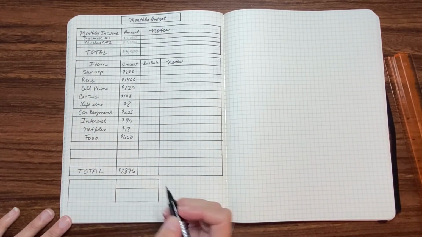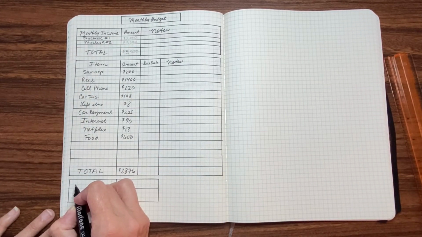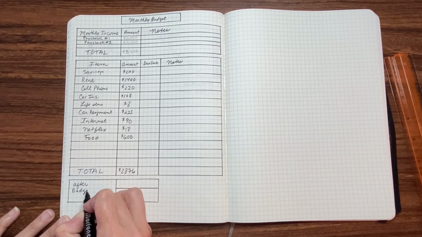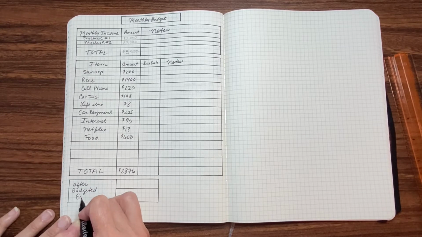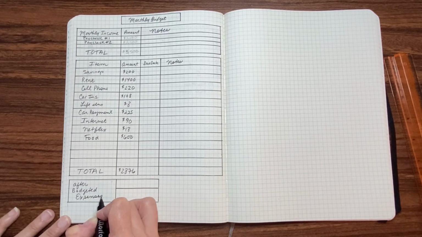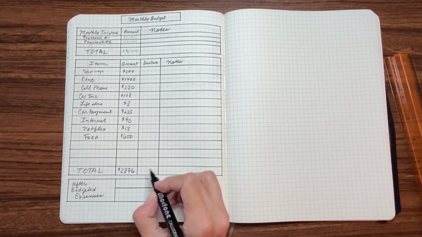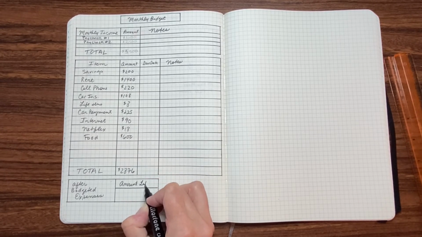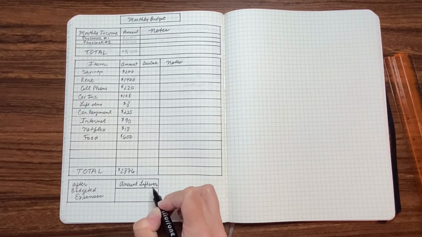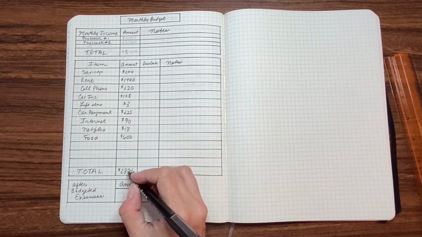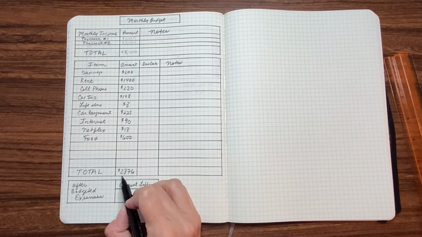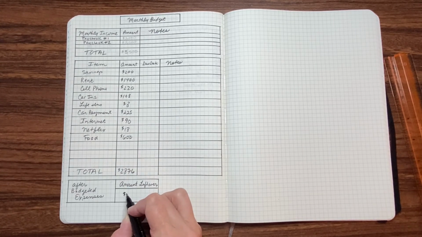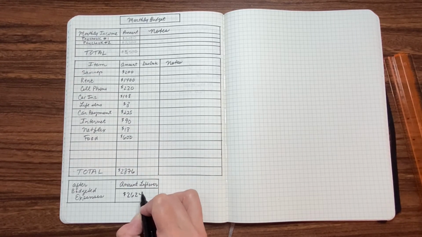All right, so what I'm gonna do is I put after budgeted expenses. And then here I put amount left over. And in theory, once you subtract $28.76 from $5,500, you get $2,624.